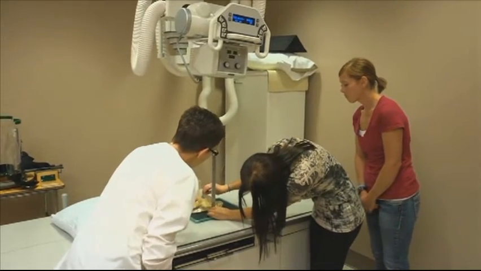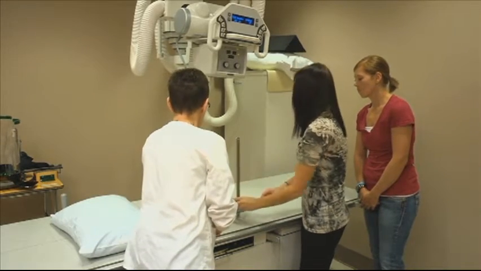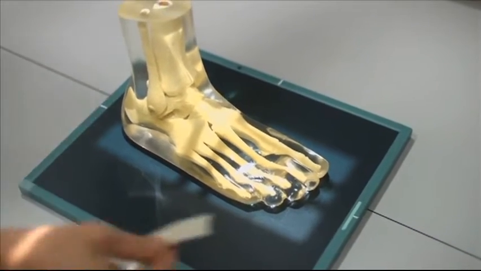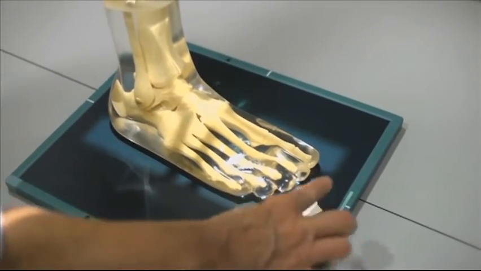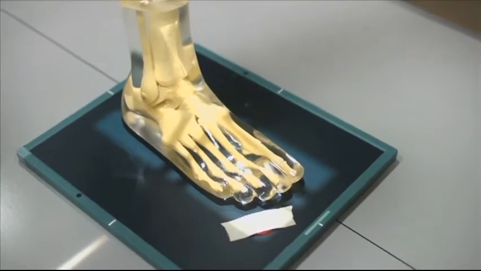We look at the bottom, and how much do we have there? 5. Okay. The last thing we need to do is put a marker on there. We're going to let anyone who looks at this x-ray know it was the right foot we x-rayed, so I put a right marker on there.